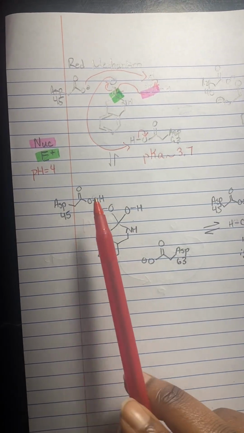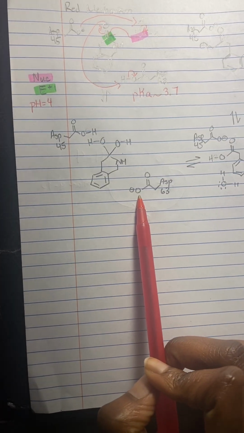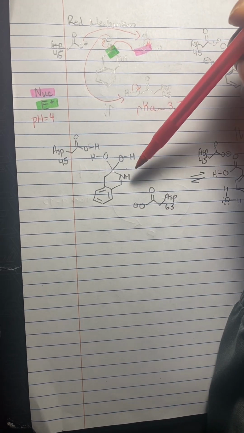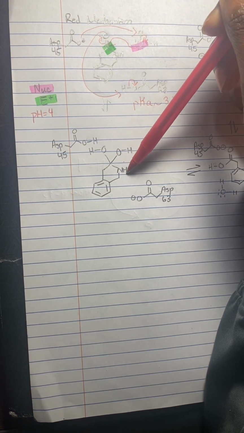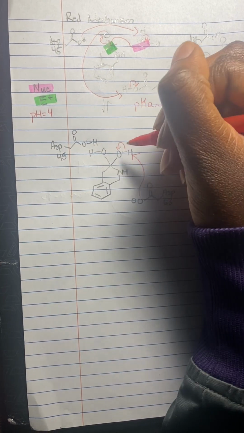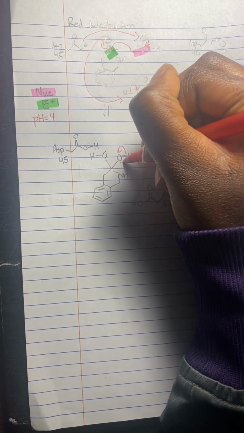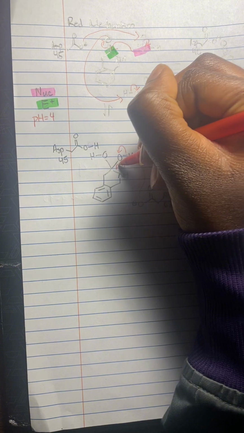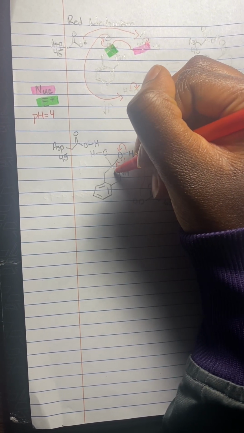Our aspartate 45 is now protonated, and our aspartate 63 is now deprotonated. We want to kick off this nitrogen, or this amine group, to open up this ring. To do that, we want to close our carbonyl back, push the electrons back. The electrons are going to come down because of that push and go back to the carbon-oxygen bond.